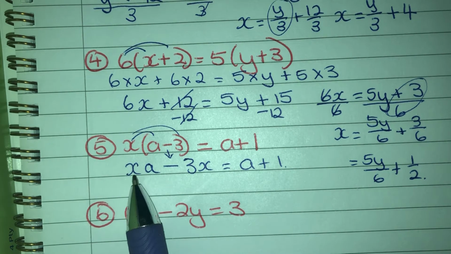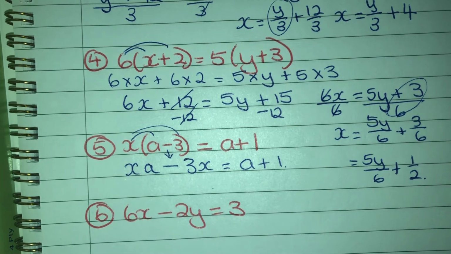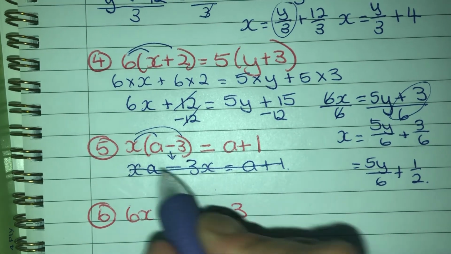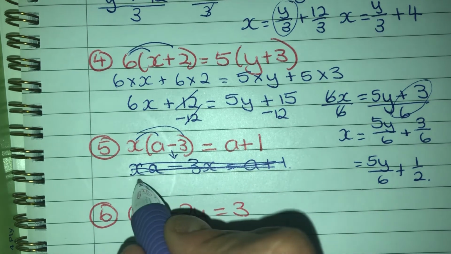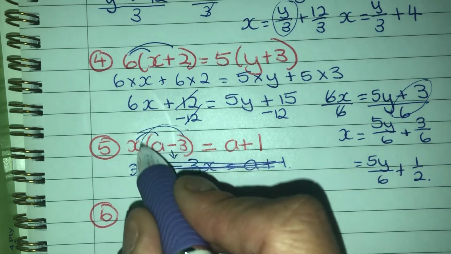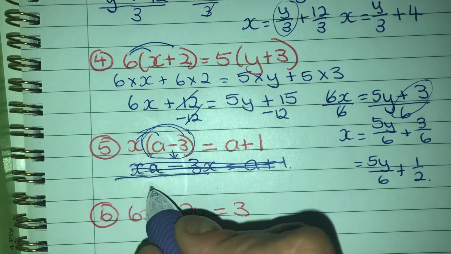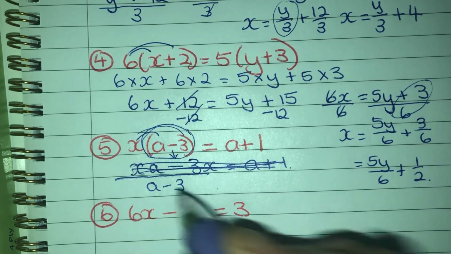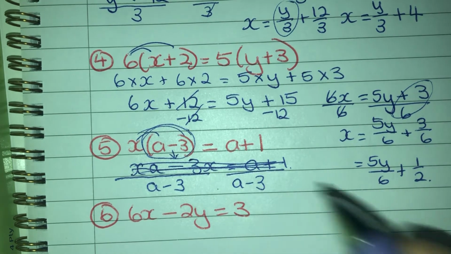The mistake is that I shouldn't have multiplied that bracket out because now I've got 2 x's. So that's bad. We don't want that. All right, we want to actually keep our x's together. So the way we do that is we divide by whatever is multiplied by the x. Silly me. So this is going to be divided by that whole thing. Divided by a minus 3, divided by a minus 3.